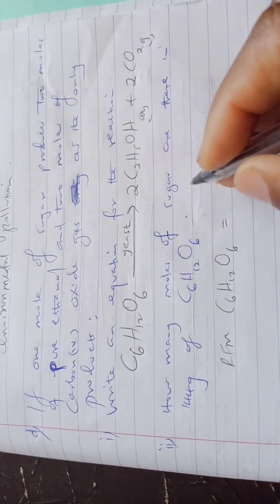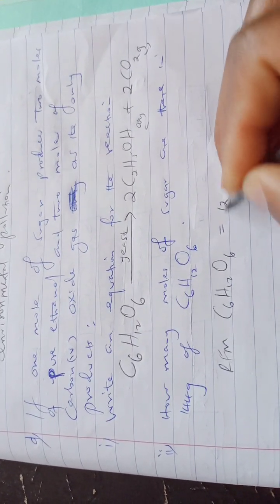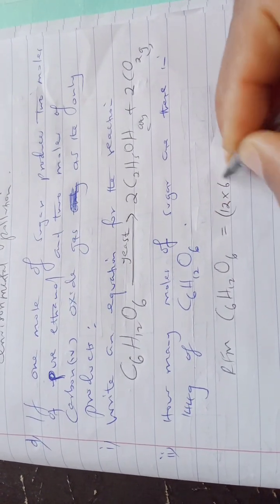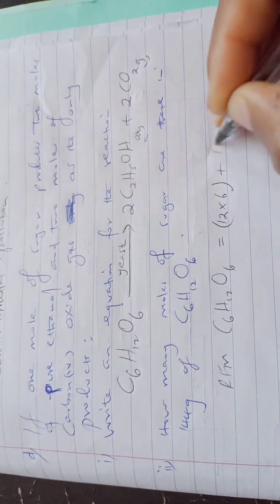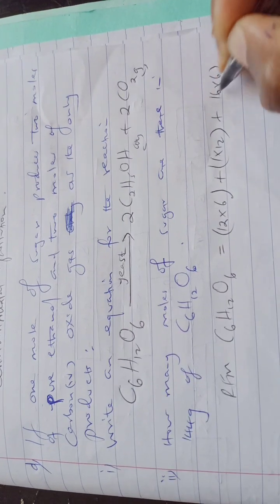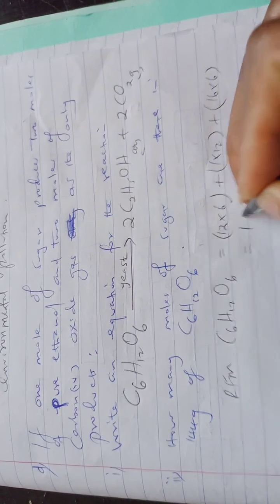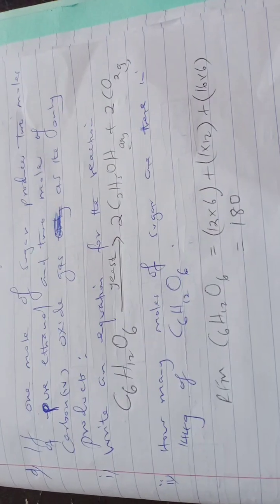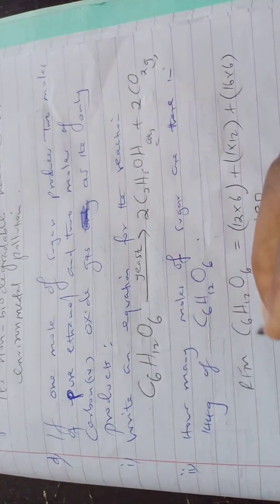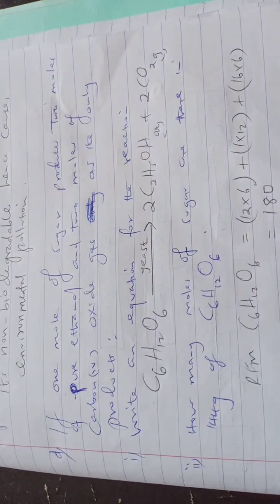C6H12O6. Every carbon is actually 12, so there are 6 of them, plus hydrogen is 1, and there are 12 of them, and then every oxygen is 16, and there are 6 of them. The total, if you add, you get 180. Now once you get that, you get the moles.